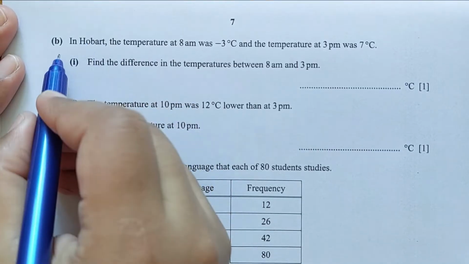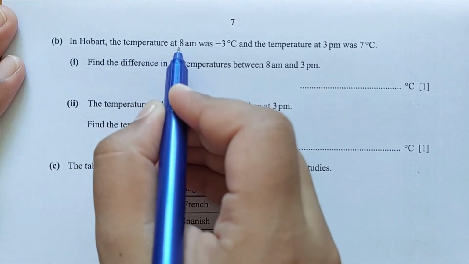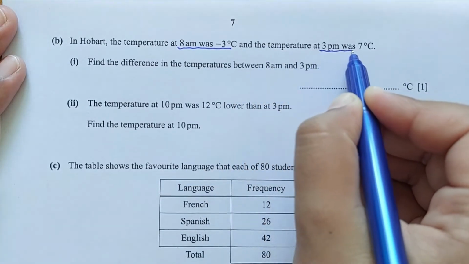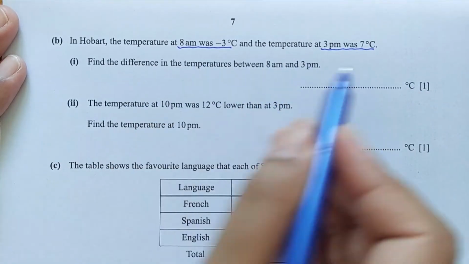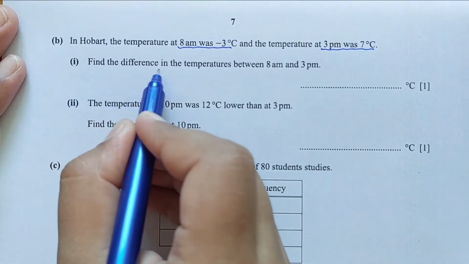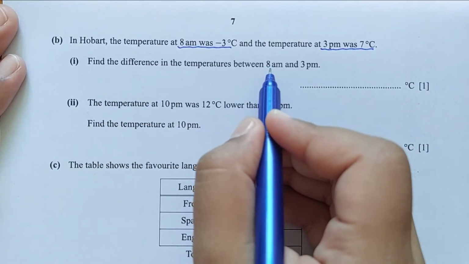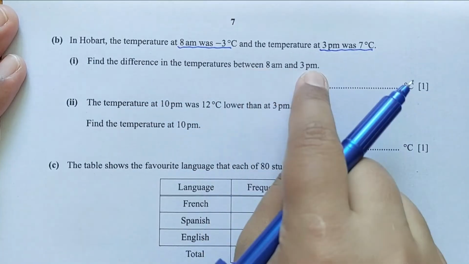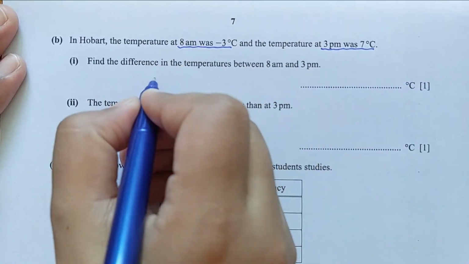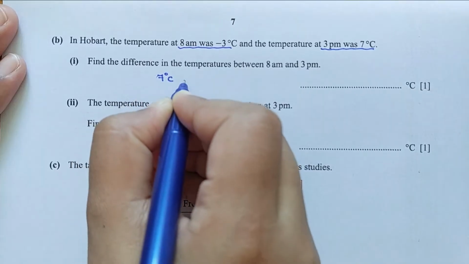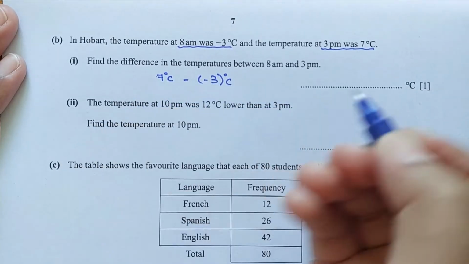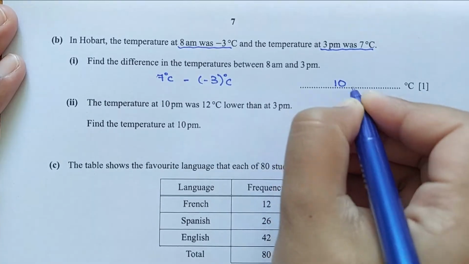Now for part B, in Hobart, the temperature at 8 a.m. was -3 degrees Celsius and the temperature at 3 p.m. was 7 degrees Celsius. Number 1, find the difference in temperature between 8 a.m. and 3 p.m. The difference is 7 degrees Celsius minus negative 3 degrees Celsius. So this is 7 plus 3, which is 10 degrees Celsius.